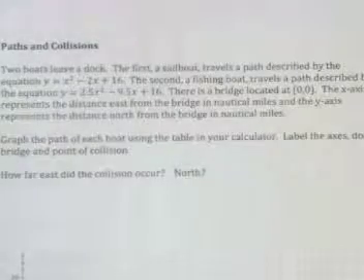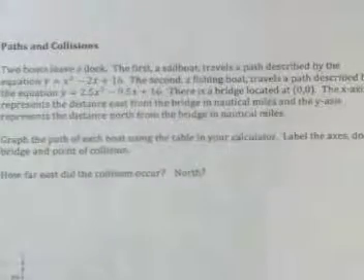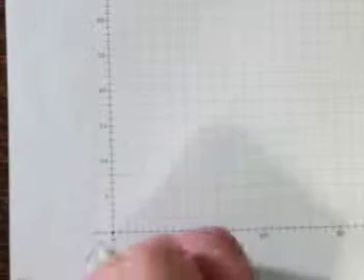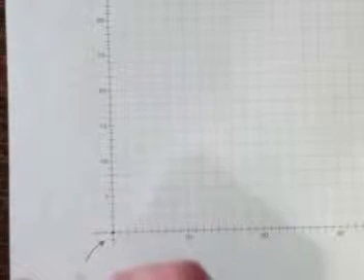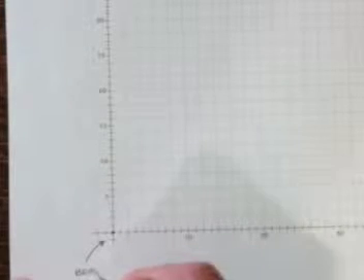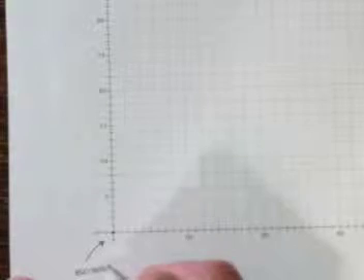So I'm going to start with what I know, and that is that they told me that there was a bridge located at 0, 0. So I can put a dot on this graph and make a little arrow and call that the bridge. The other information that they've given me is that the x-axis represents how far east I am from the bridge in nautical miles.